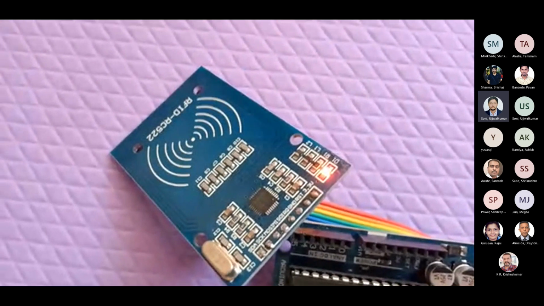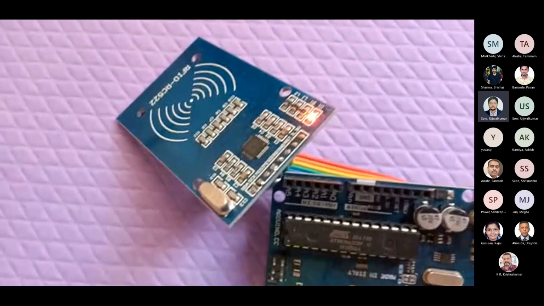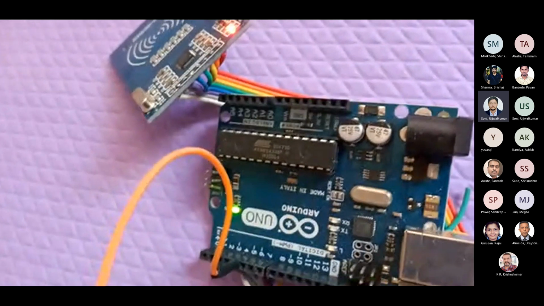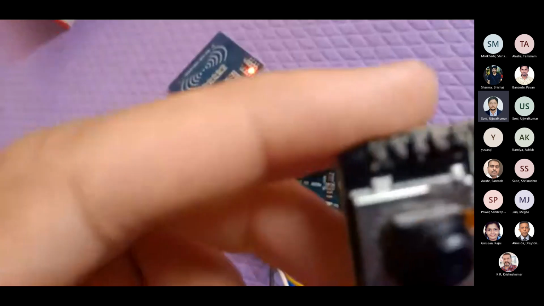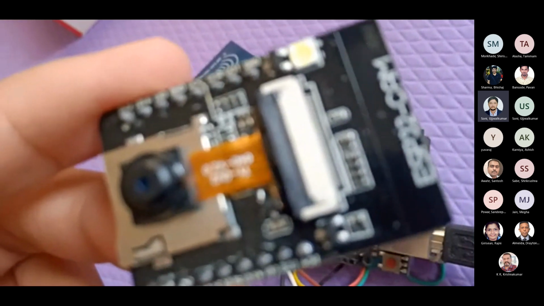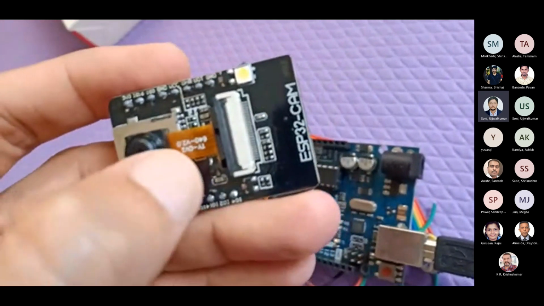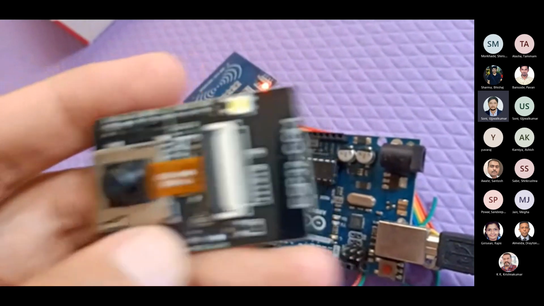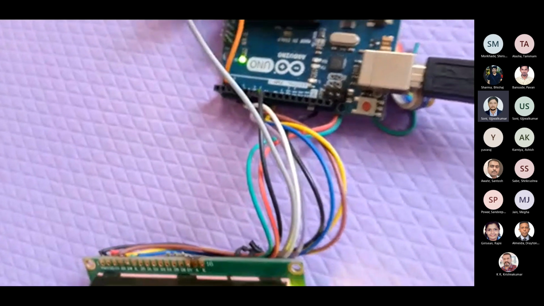Next is the RFID chip that we are using to scan the RFID card, and this is also connected using jumper cables. We are not using flex cables like this one. The cable you see over here is the flex cable, and it gets worn out very easily. That is the reason we are using these cables.